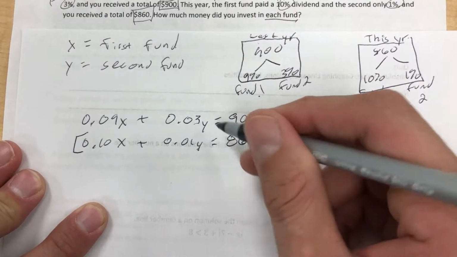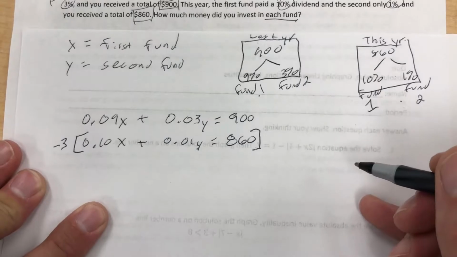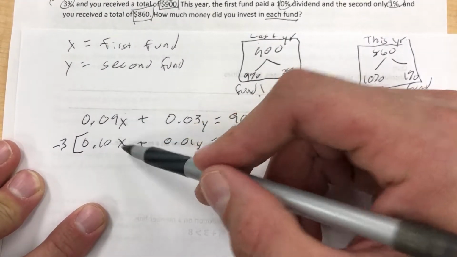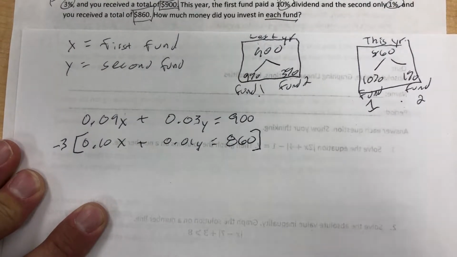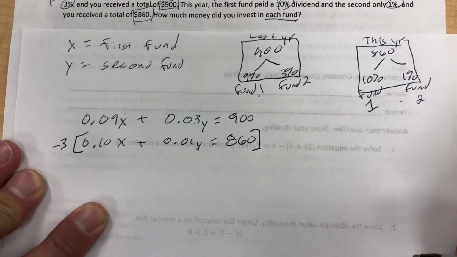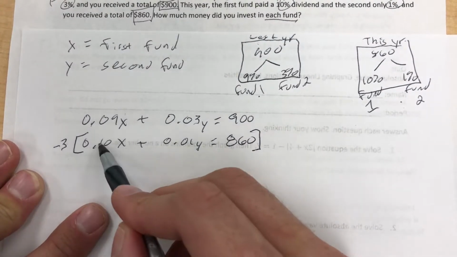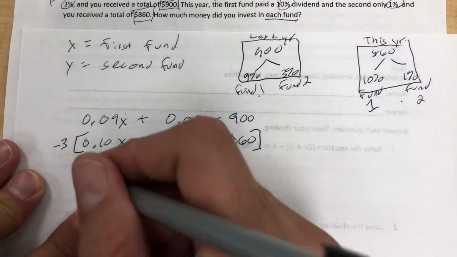Now if I want to eliminate those Y's, I could multiply by a -3. Now if you wanted to eliminate the X's, you could certainly do that. I think that requires a couple extra steps that I don't really want to take right now. So let's distribute that -3 to each term within our equation.